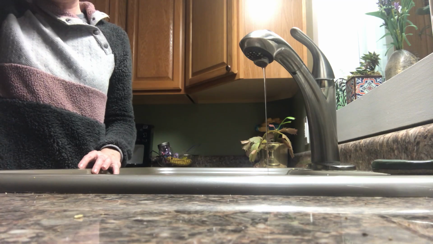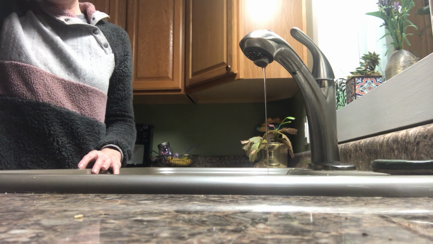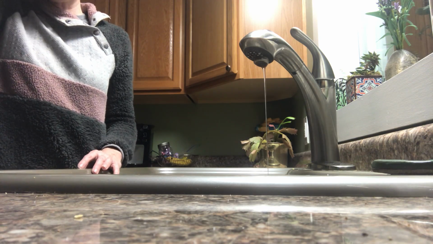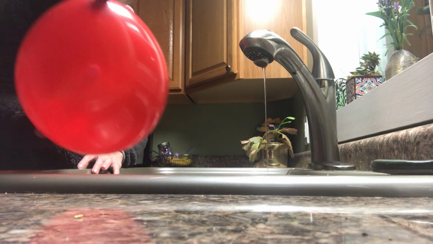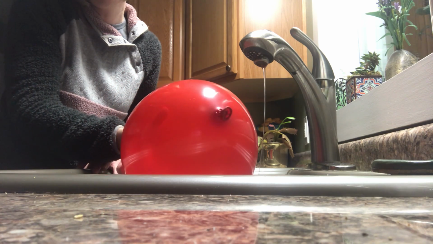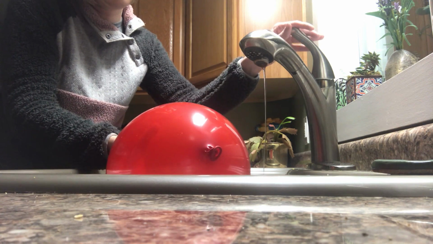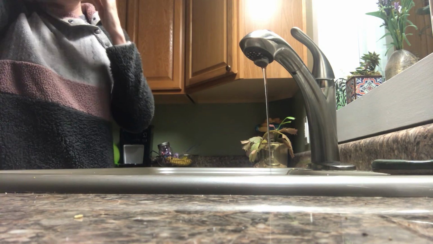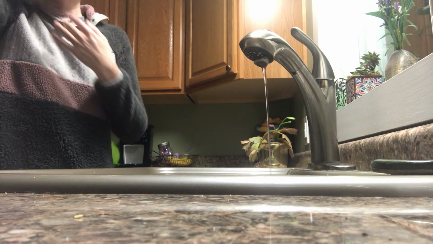We're building up those electrons so that they can hop to another atom. When you feel like you have a good electric charge, go ahead and put it up to that stream of water. I'll make it a little thicker. Charge that balloon up.